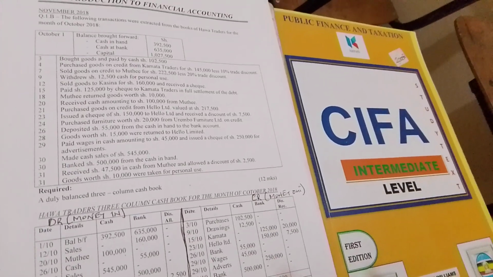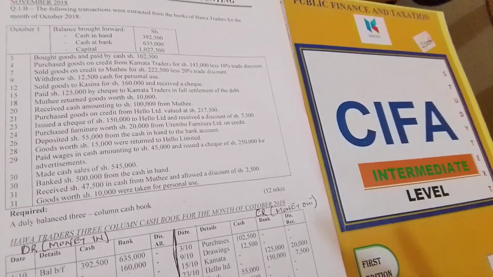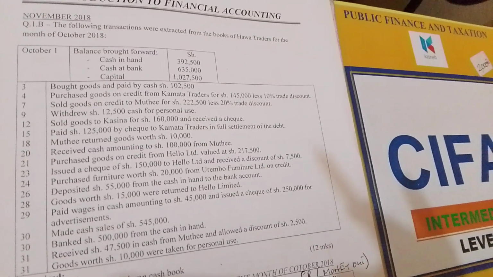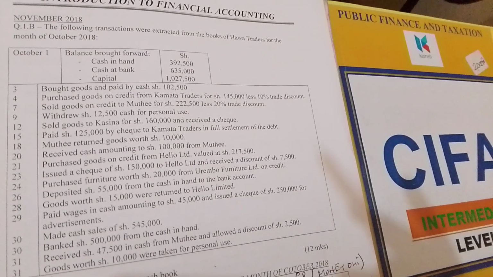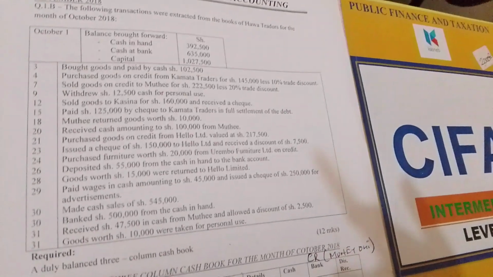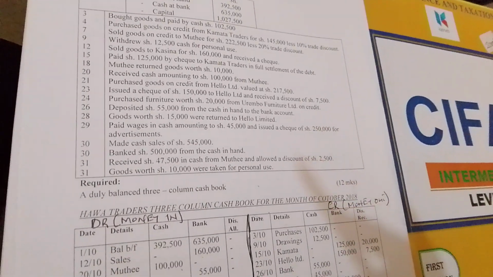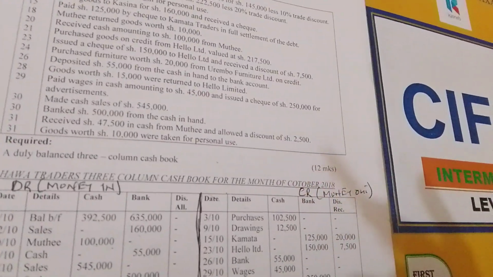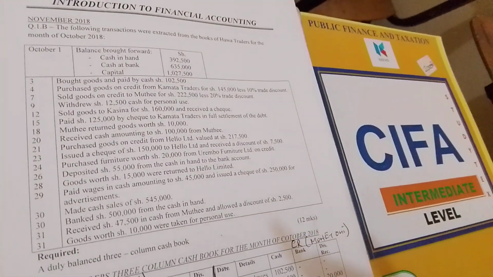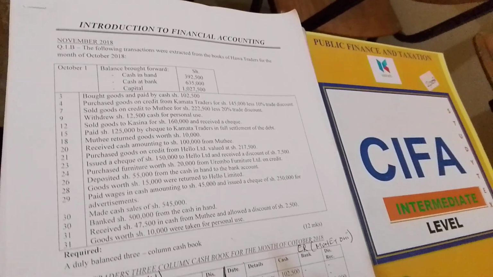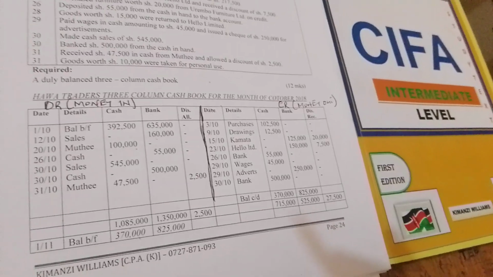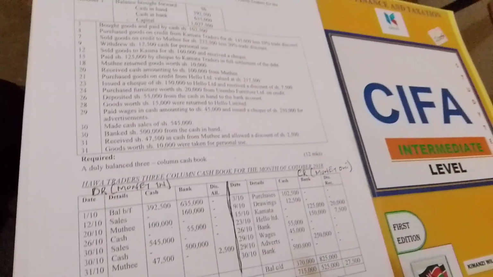So you can just go through your question, and then you should be able to analyze your question well. By the end of the day, you should be able to get what we have gotten down there. So that is the end of that.